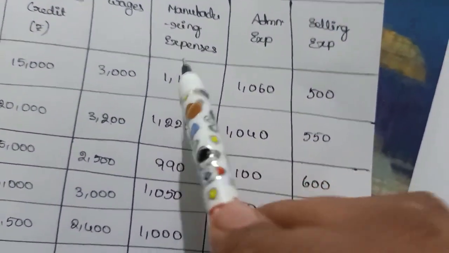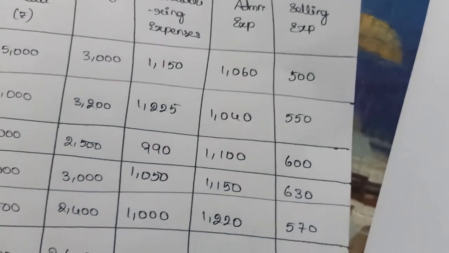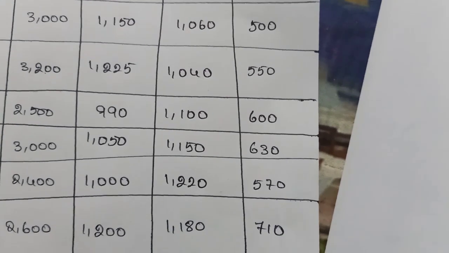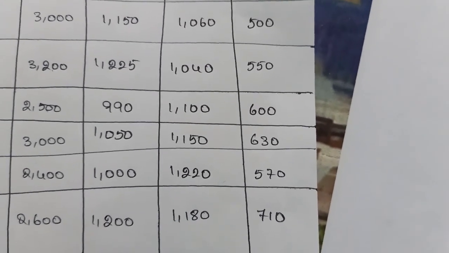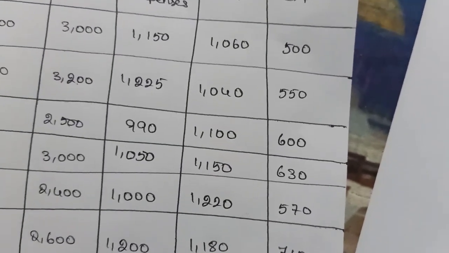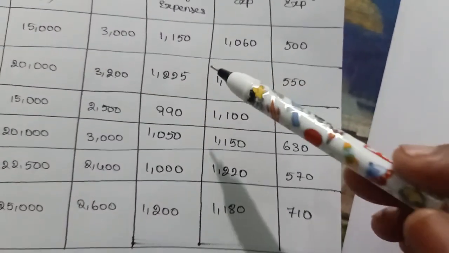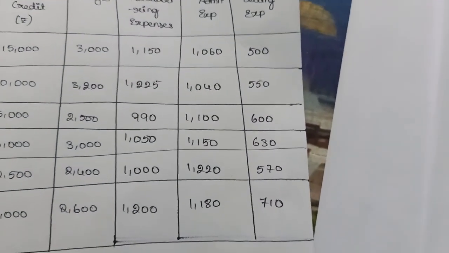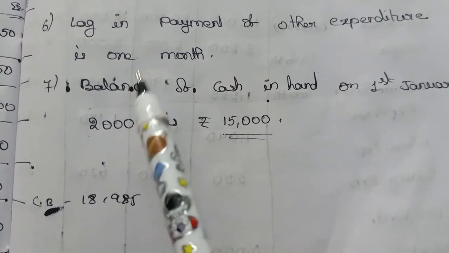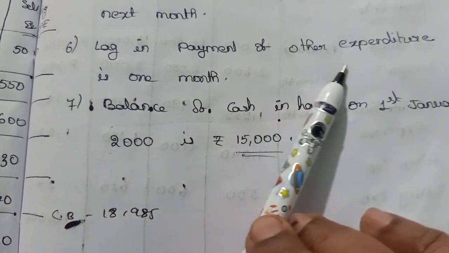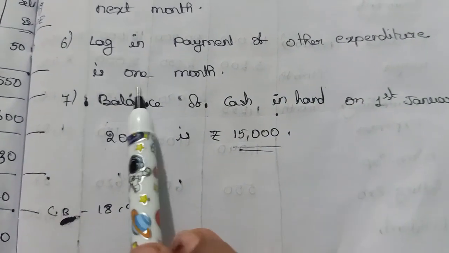manufacturing expenses. The manufacturing expenses information is given in the sum. Lag in payment of other expenditures is 1 month. So other expenditures are also paid after 1 month. So in the statement which is given here, see, lag in payment of other expenditure is 1 month.